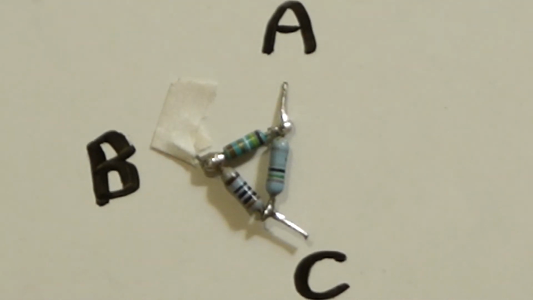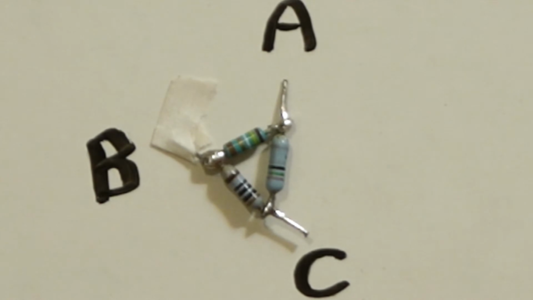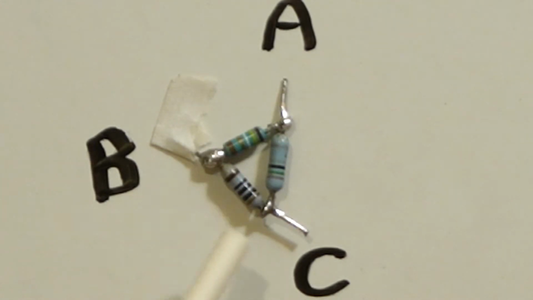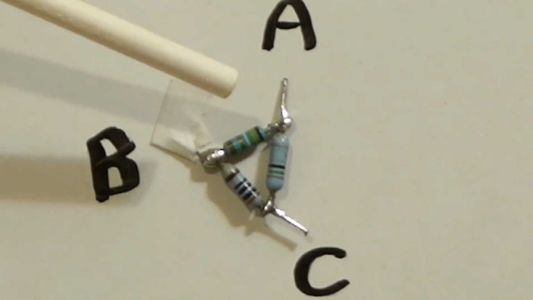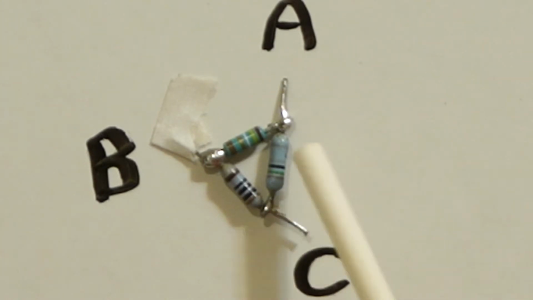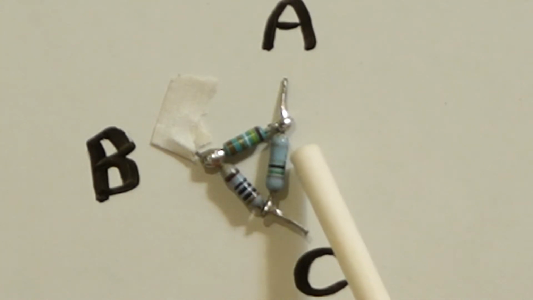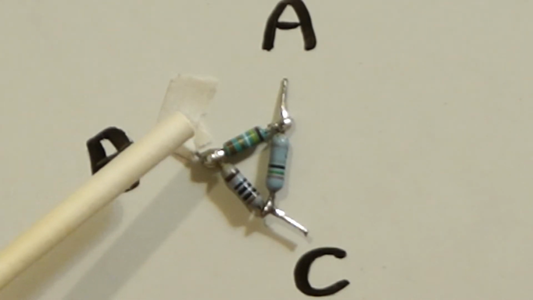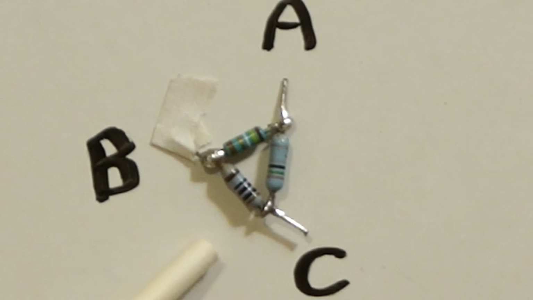This is an example of the type of network that I'm talking about. I have 3 resistors that are tied together in this closed circuit, in this loop, and I have access to 3 nodes. I have node A, B, and C. So this resistor here between A and C would be resistor ZC. Between A and B we have resistor ZA, and between B and C we have resistor ZB.